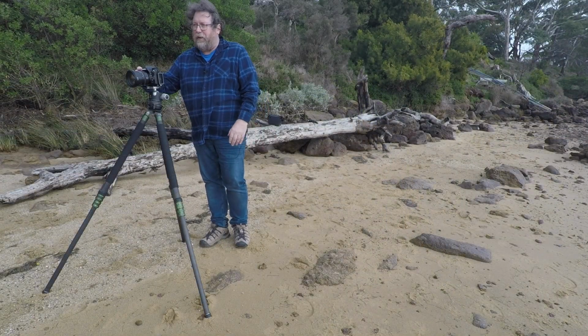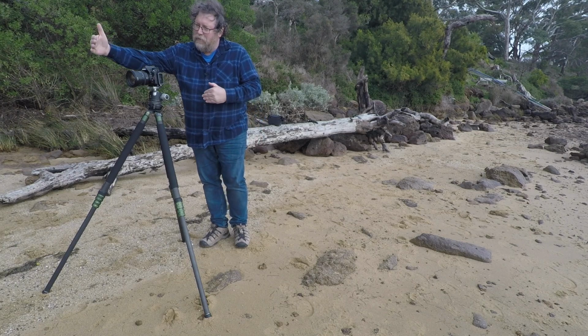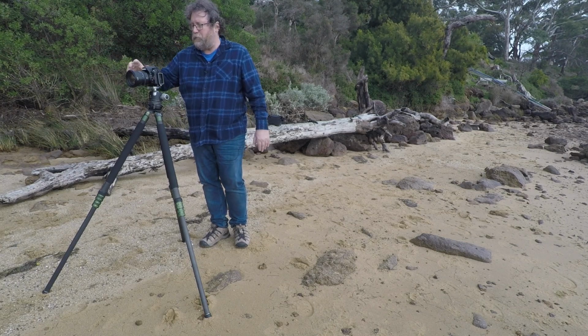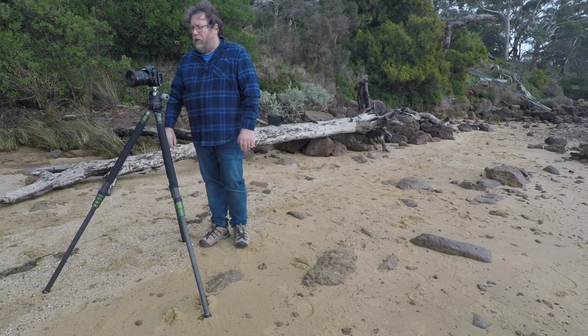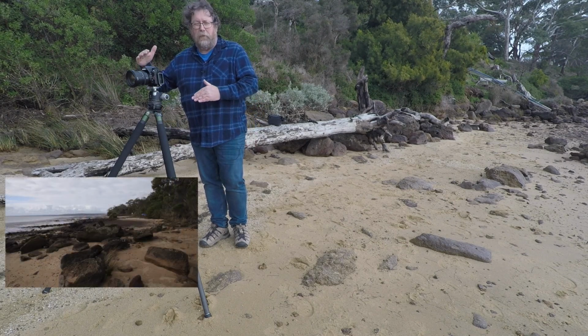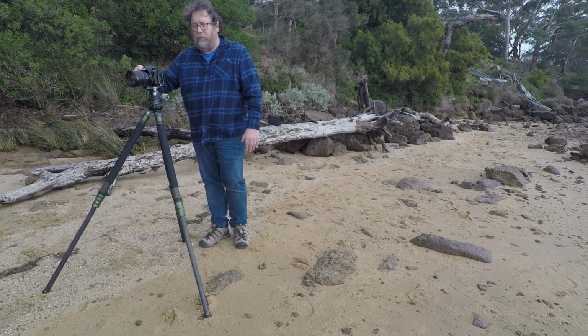All right, first shot. 24mm. I'm about 2.5 meters away from the front of this big rock in the foreground, and if I switch to video here, you'll see that rock is taking up about the bottom third of the frame. So I'm going to take that shot.